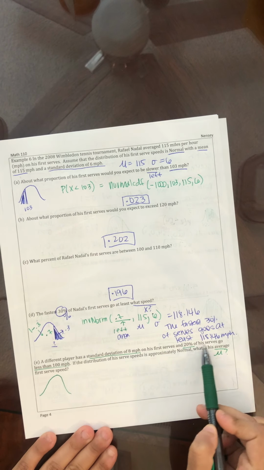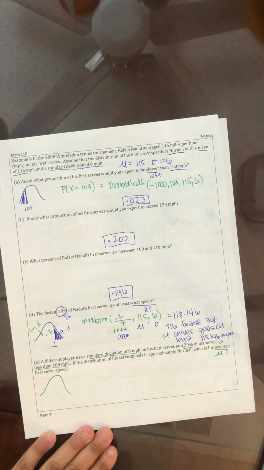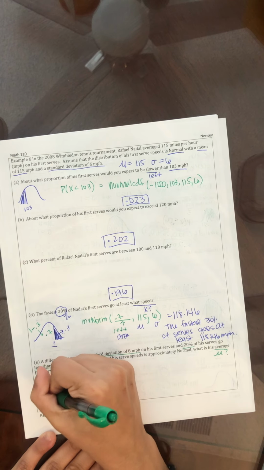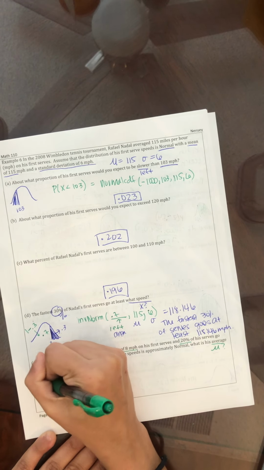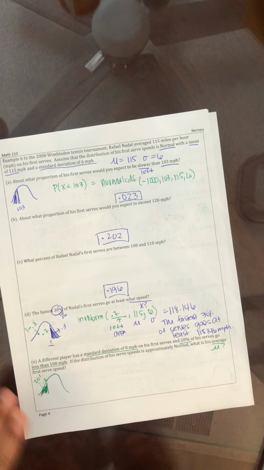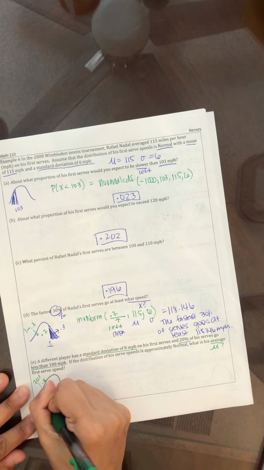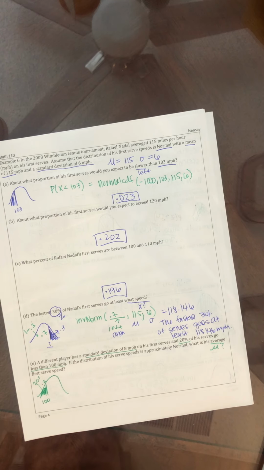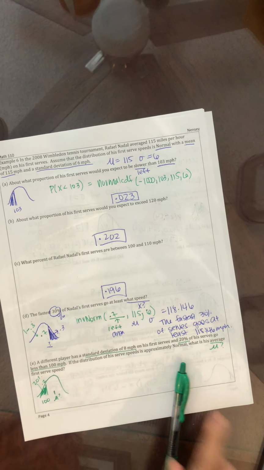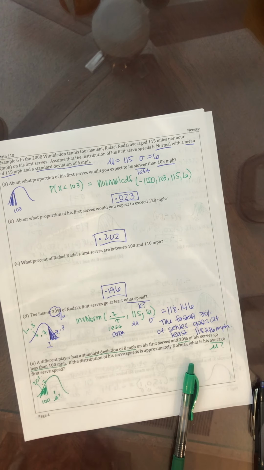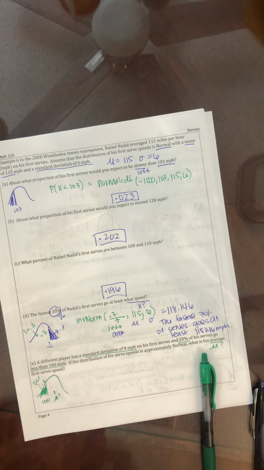It says 20% of his serves go less than 100 miles per hour. So I'm going to go ahead and shade in this part right here. This is 20% or 0.2. All right, and it goes 100 miles per hour, so we're given this value right here. We're trying to find his average. Now, notice I give you the standard deviation, but I don't give you the mean. So this one, again, we're going to go ahead and try to find our z-score. And I'll explain why in a bit.